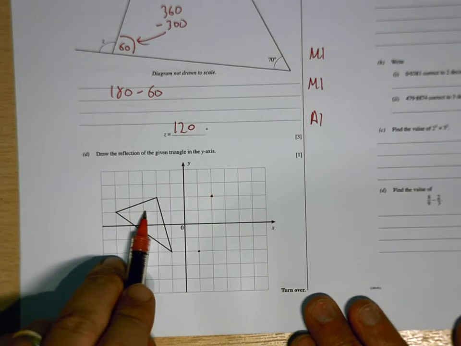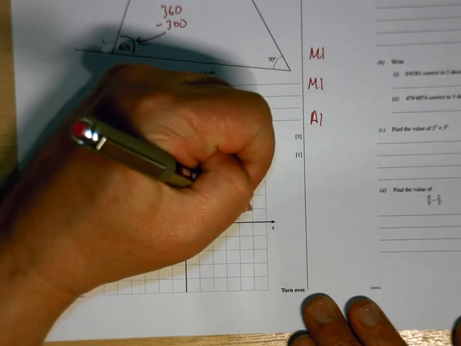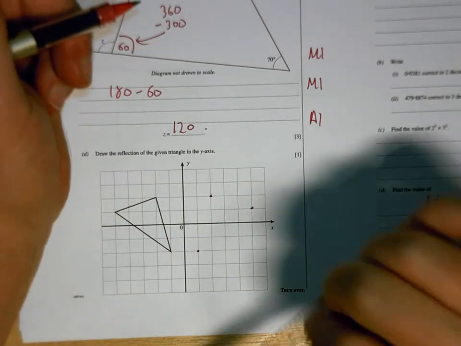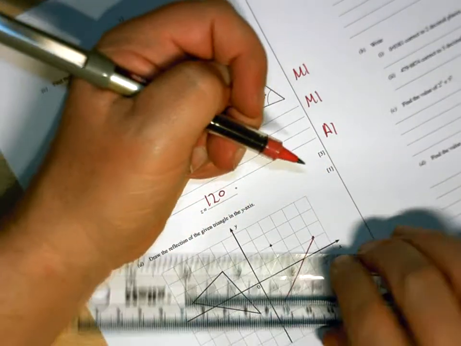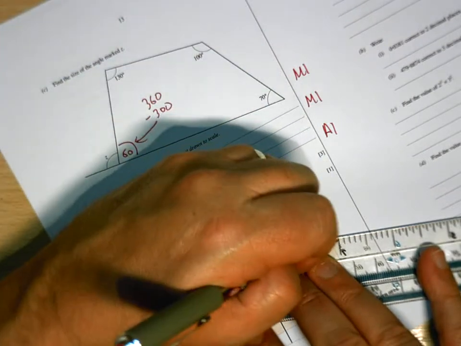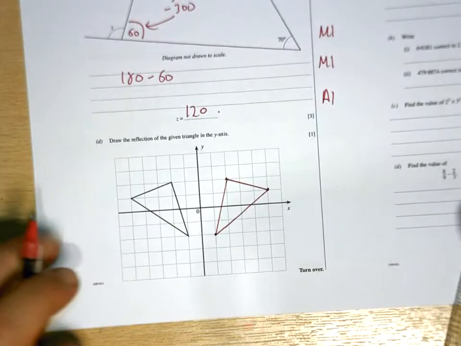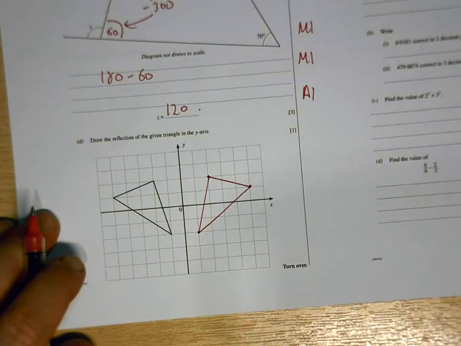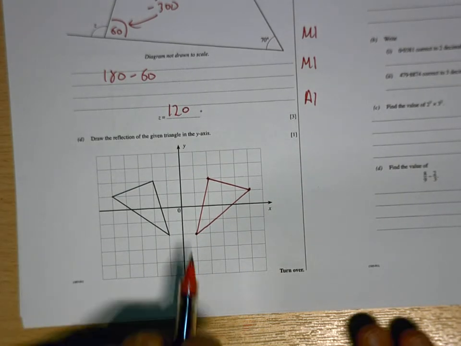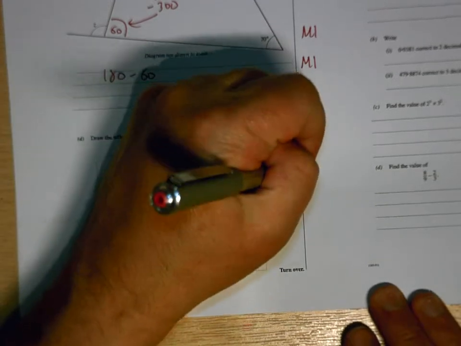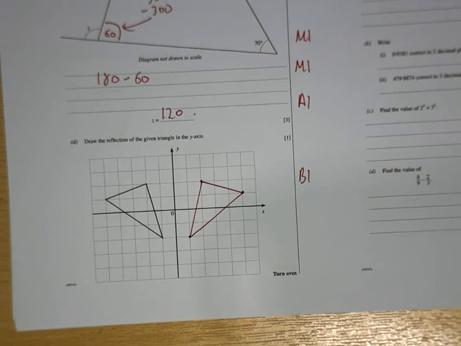And this one is 1, 2, 3, 4, 5. 1, 2, 3, 4, 5. So that one ends up there. Join those together. And hopefully it will look like it is clearly reflected. So it's a little bit off because I've smudged, but that's fine. So there's your extra mark there. So that takes us up to the C grade questions.